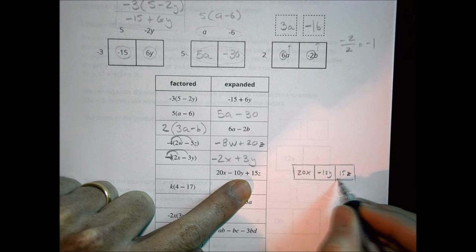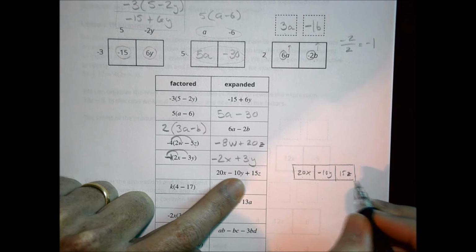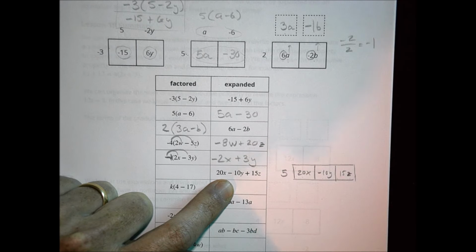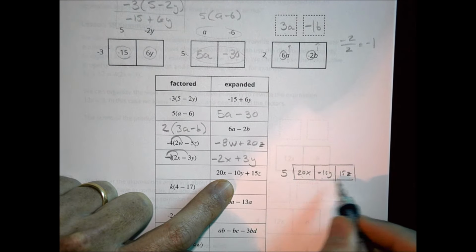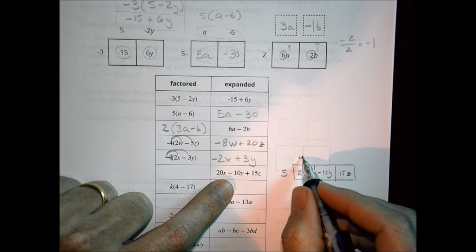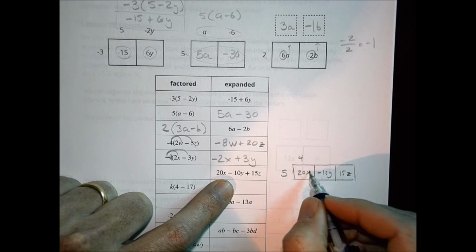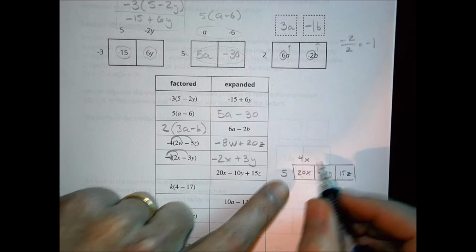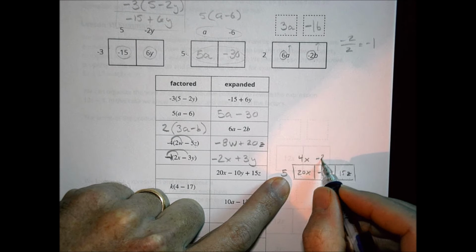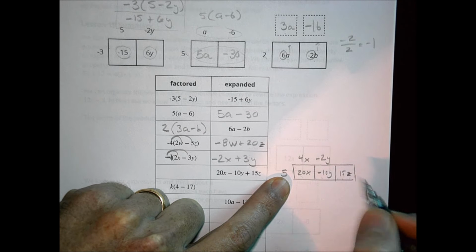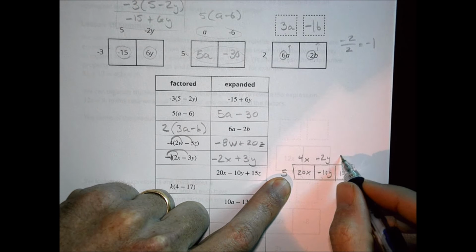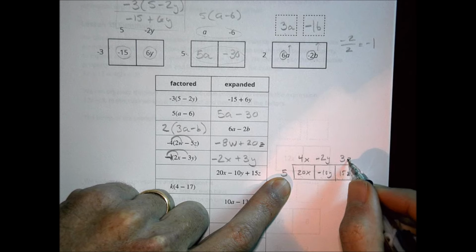What number or letter can I take out of all three of these? And in my case here, I recognize I could probably take a 5 out of everything, because these are all factors of 5. 5 times what gets you to 20? 5 times 4. So we would include the x to make it 4x. 5 times what number gets you to negative 10? That'd be a negative 2, and keep the y with it. And over here, 5 times what gets you to 15? That'd be a positive 3z.